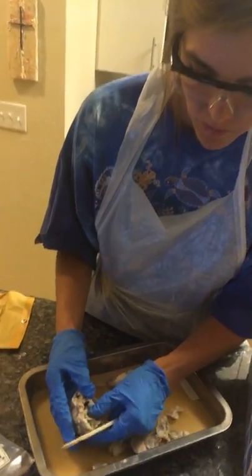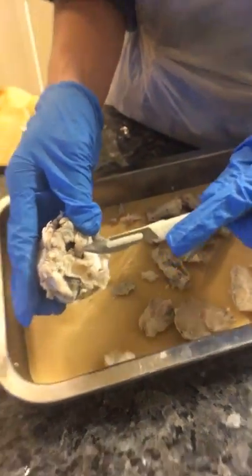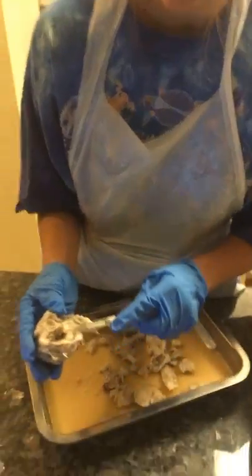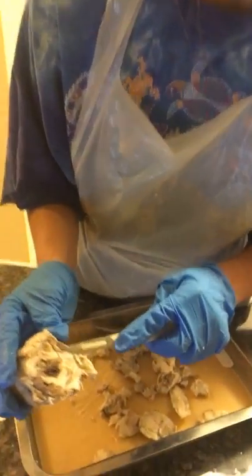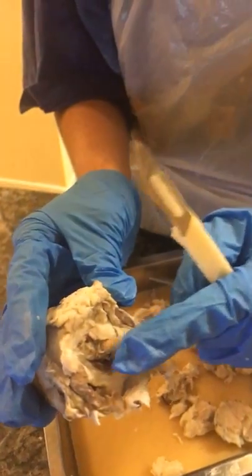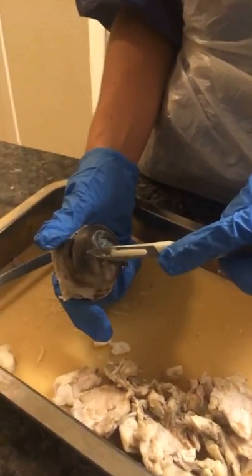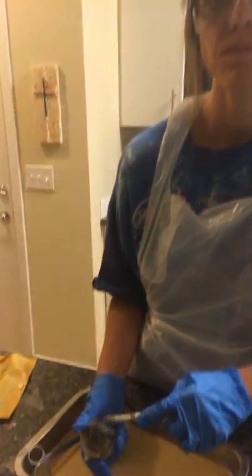So I'm still cutting some of the fat, but right here is the optic nerve. And here we have some extrinsic muscle. Once again, this is the optic nerve right here. Okay, so here we have the cornea, and here we have the sclera, this part.